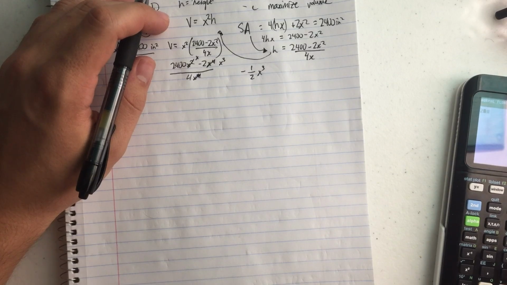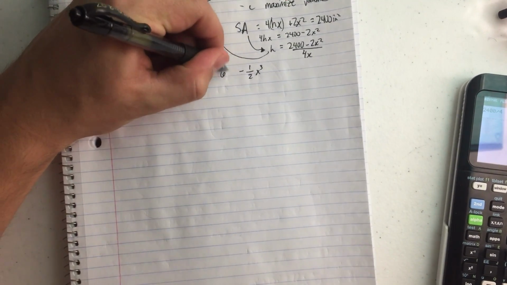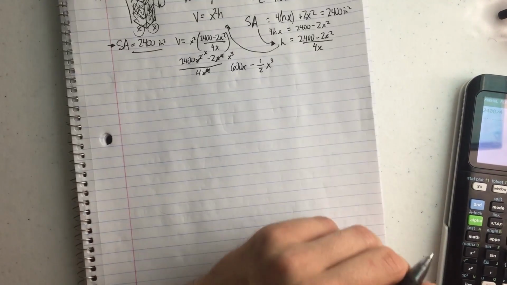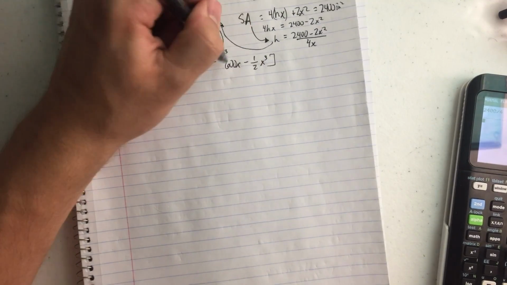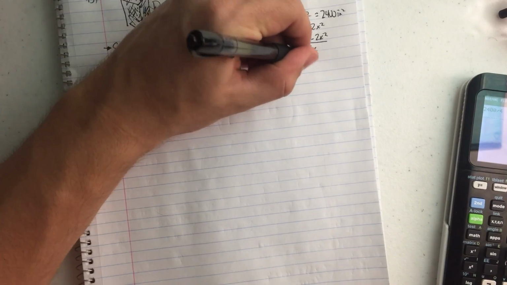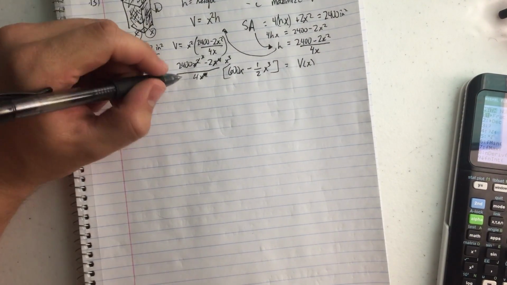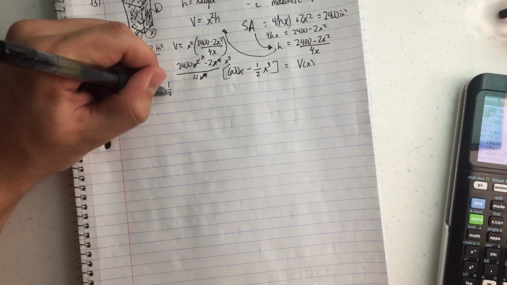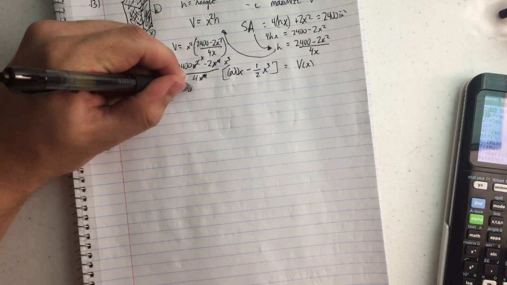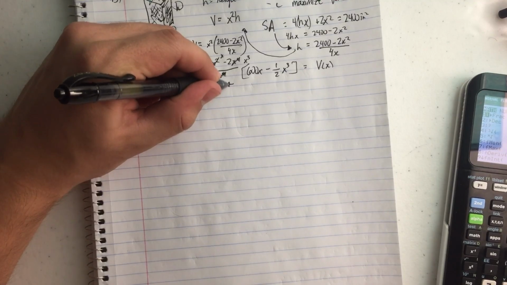So now I have 2,400 divided by 4. That's going to be 600. My goodness, I was messing up my math left and right over on my practice sheet. That's not good. So now I have this equation, and this is going to be my volume in terms of x. So now I have my volume equation in terms of x, and that's going to be negative 1/2 x cubed plus 600x. And that's going to be my volume equation with one variable.